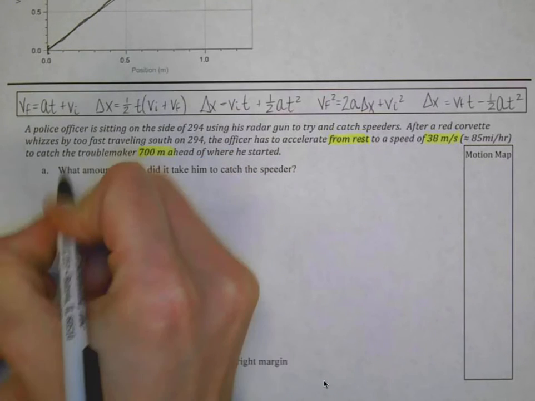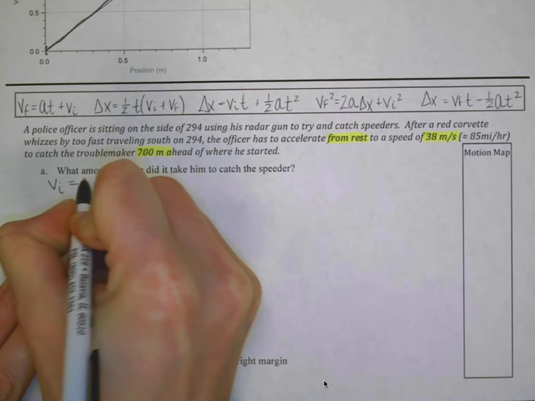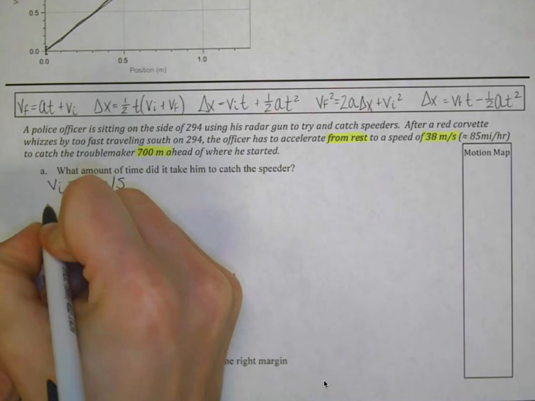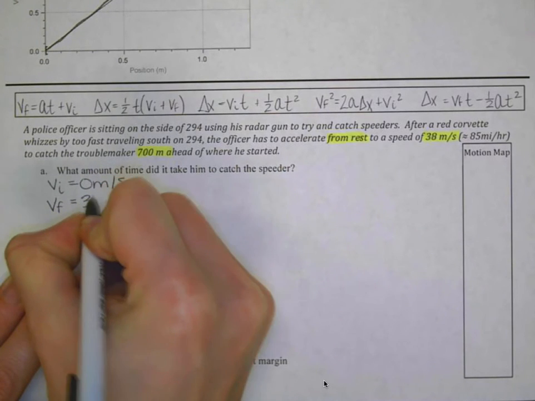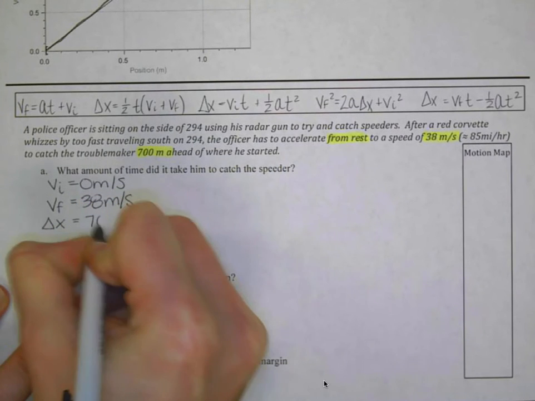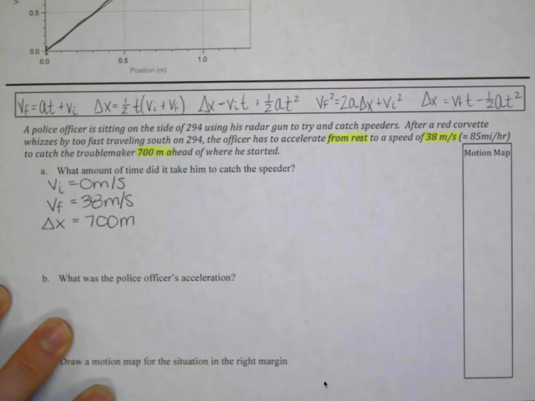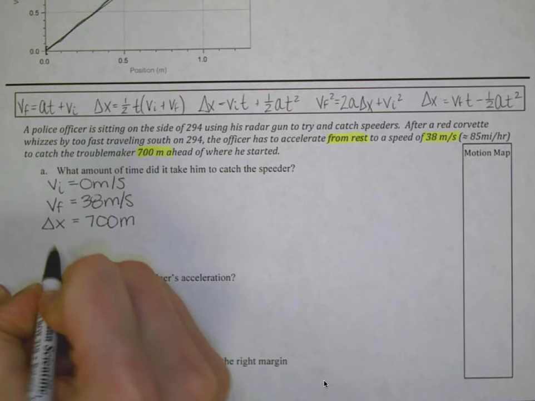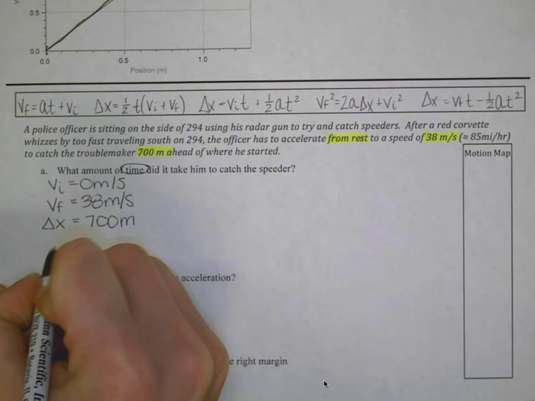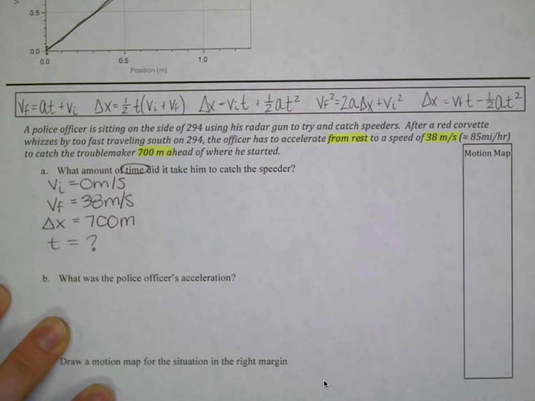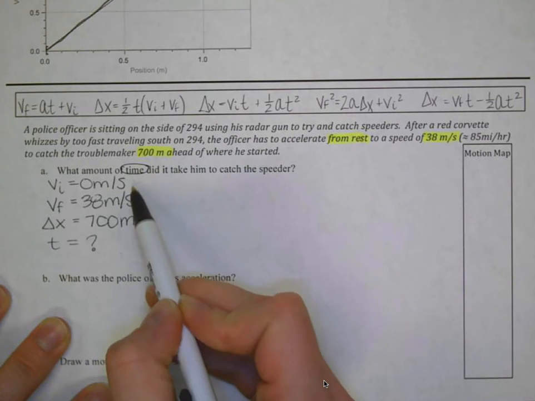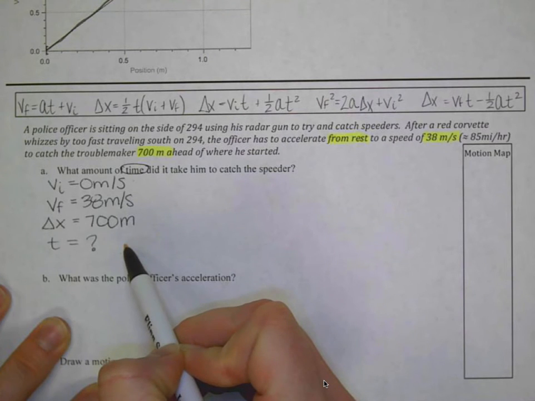If I were to write those out, VI equals 0 meters per second. VF is equal to 38 meters per second. Displacement is equal to 700 meters. And we are looking for the time. So this question specifically asks, what amount of time did it take him to catch the speeder? We have to pick an equation that matches these variables that were given and the one we're looking for.